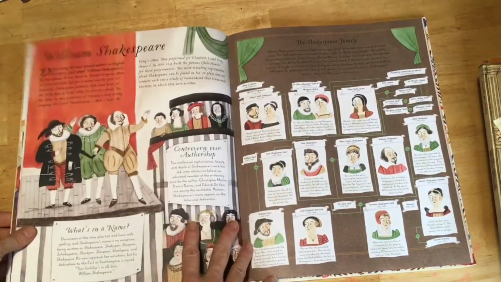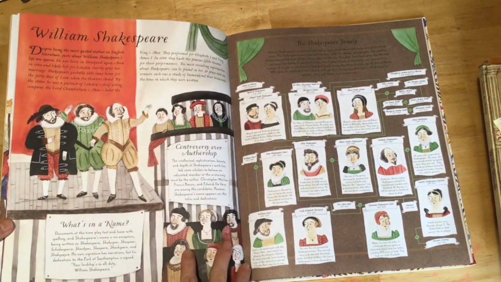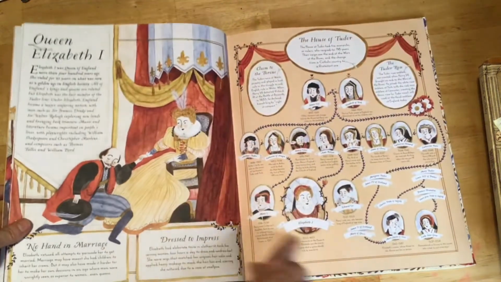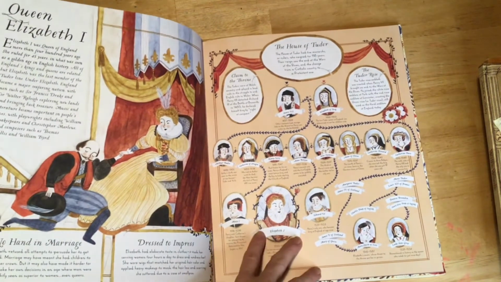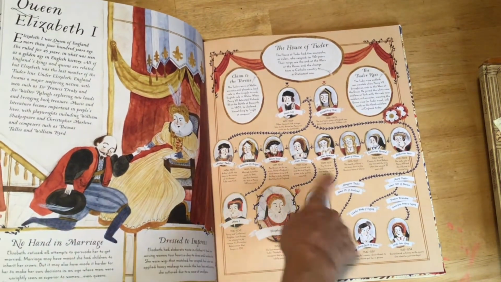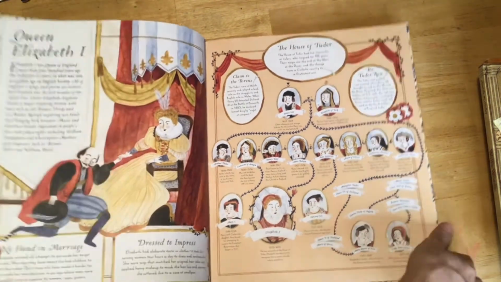reference book. And so we read through the information on this and then talked about his family. And then we did also with Queen Elizabeth, especially Henry VIII, who is so difficult to keep up with. This was really helpful for his lineage and who's who.